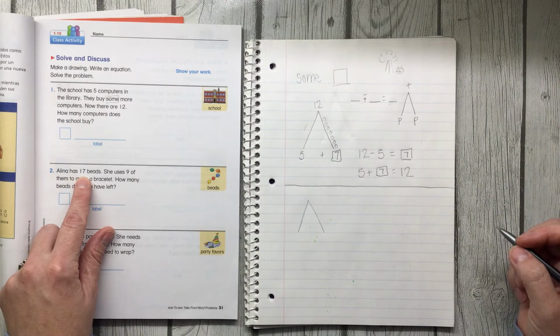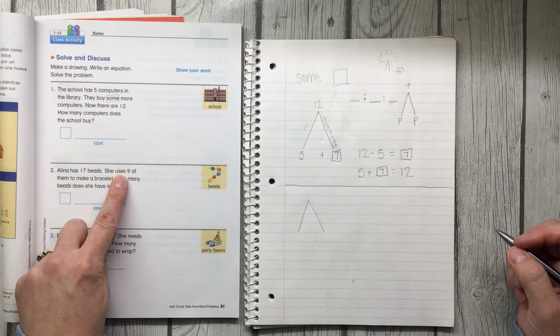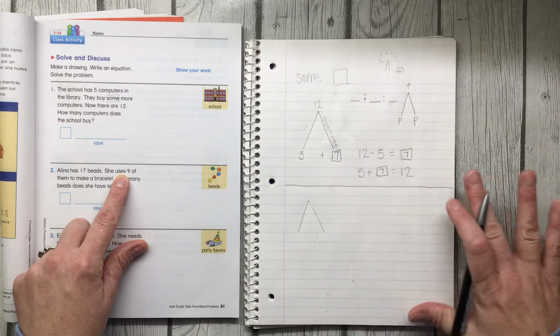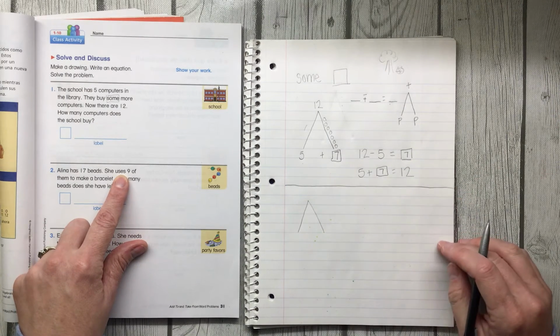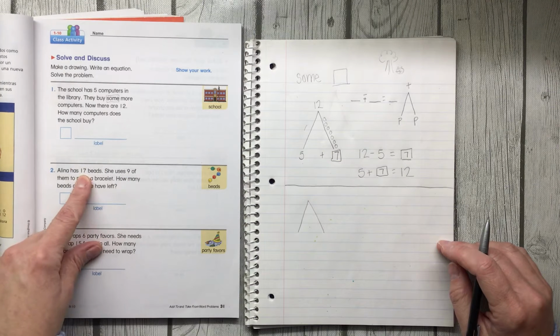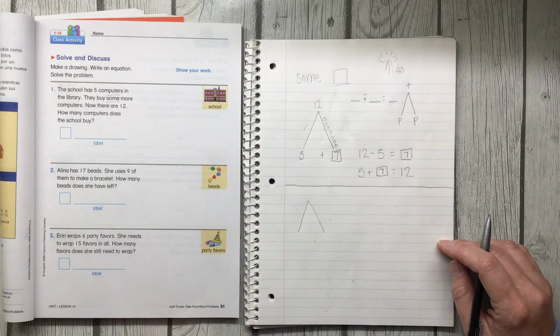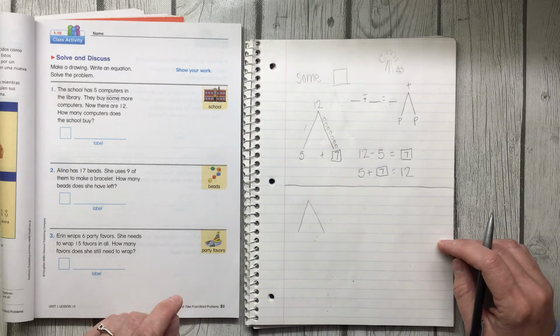Alina has 17 beads. She uses 9 of them. Ooh, uses is like making them kind of go away. So I think this is going to be a minus. I think 17 is the total. I'm going to pause right now, and I would like for you to go ahead and fill in your math mountain.